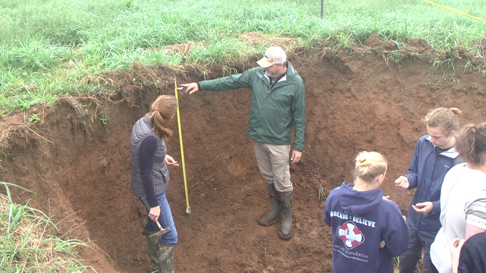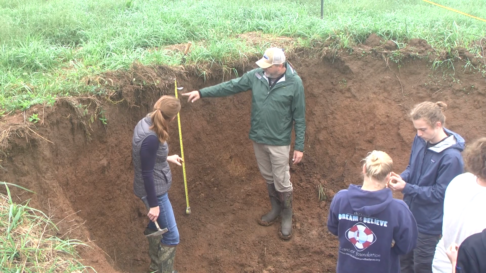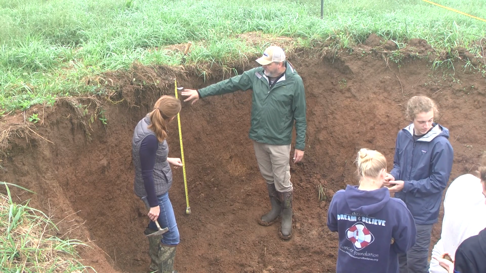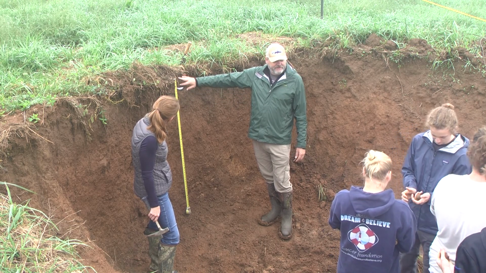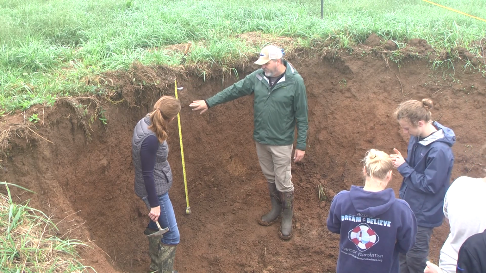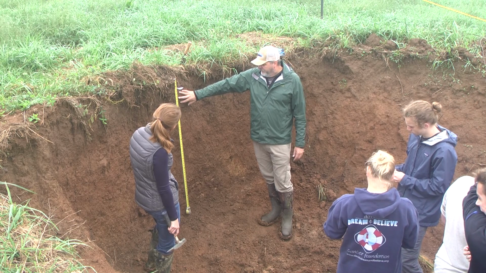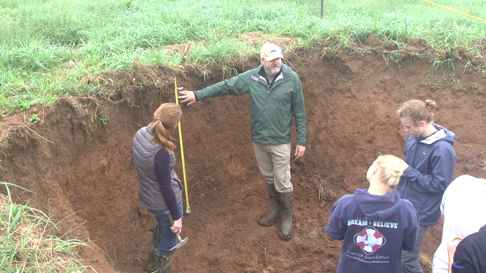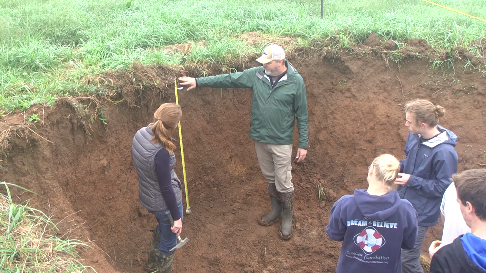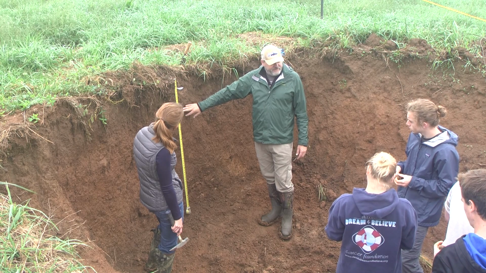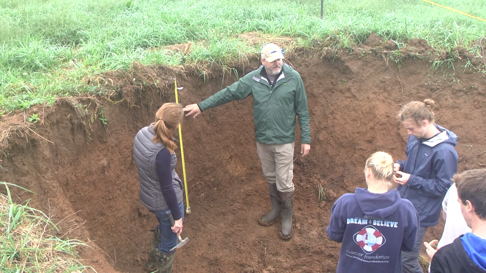And then this has lots of similarities to this, and its structure is more similar to below it. So sometimes we would refer to this as a transitional horizon. It has a little bit of what's above and maybe a little bit, at least structurally, from what's going down below.